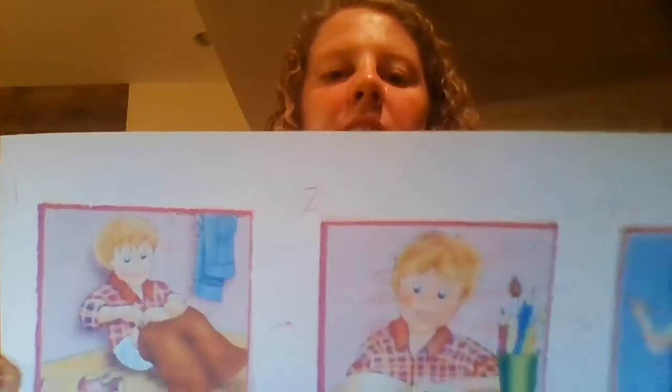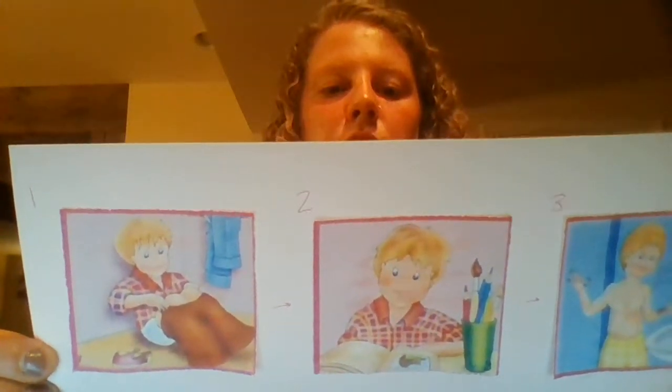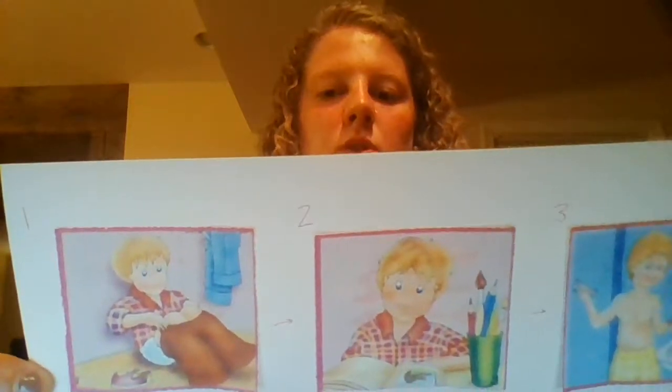So I have an example here, and again, this is for young beginners. The pictures are very basic. The story is very basic. It's just a sequence of events, daily routine. So it would look something like this, displayed probably on an overhead. And so these pictures would be displayed, and I would read a story that corresponds with them.